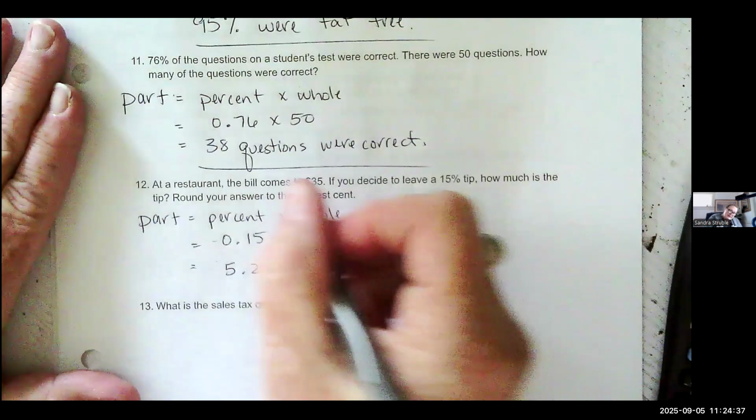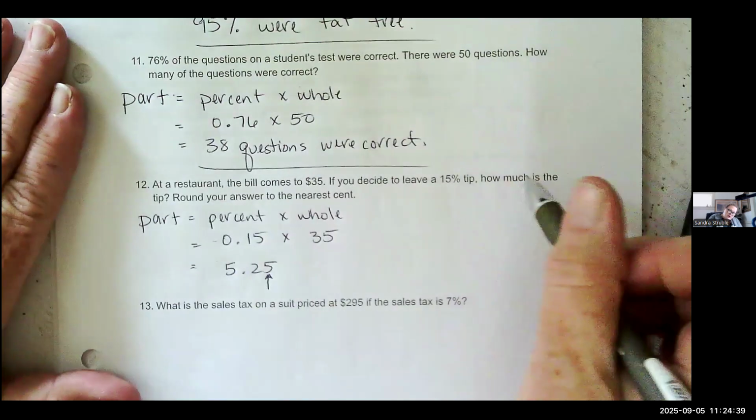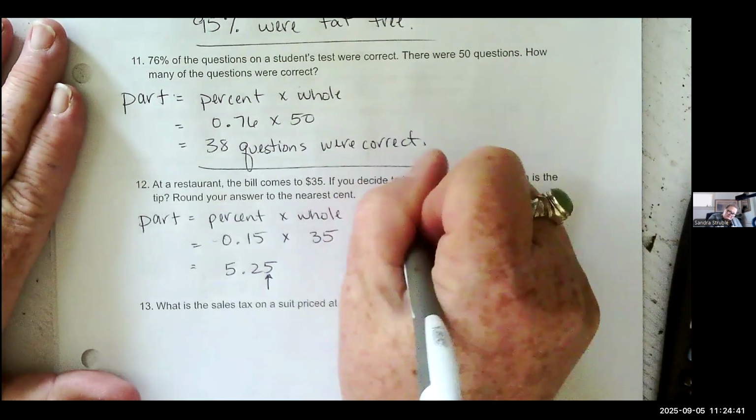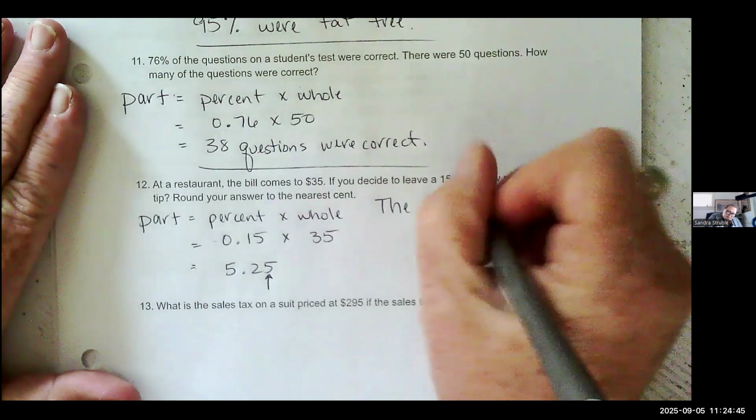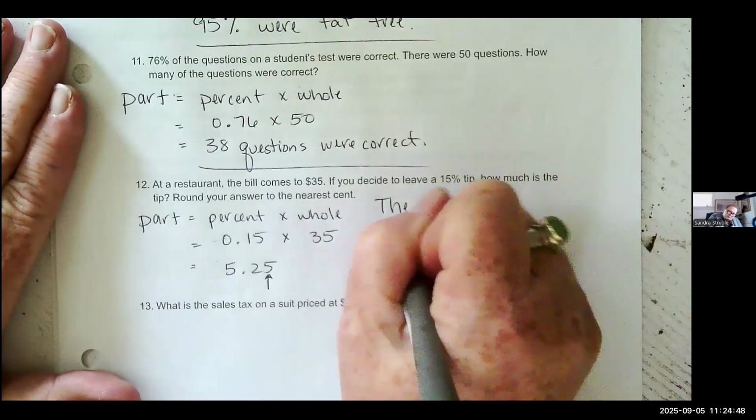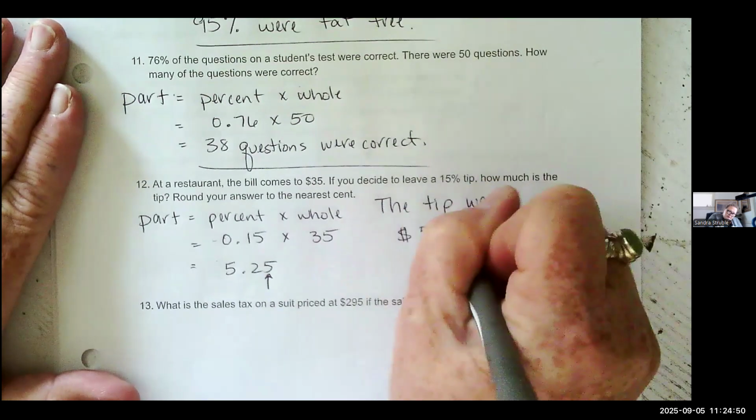So to write my sentence, the question was, how much is the tip? The tip is, was, will be, pick a verb, was $5.25.